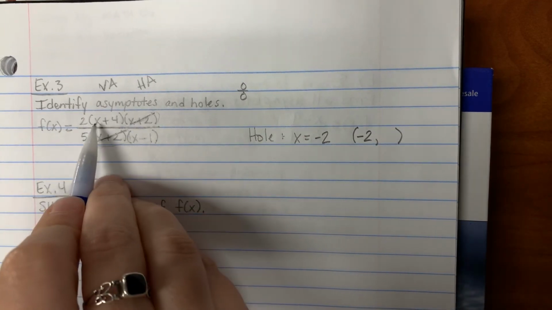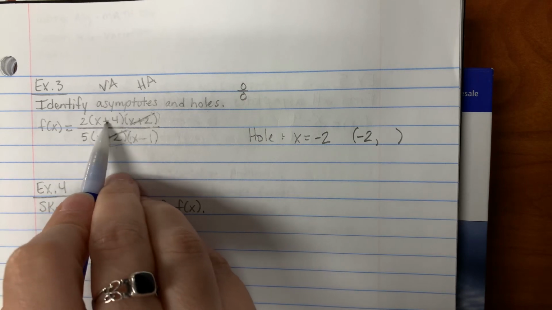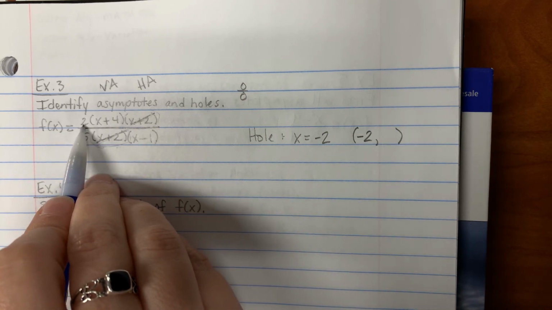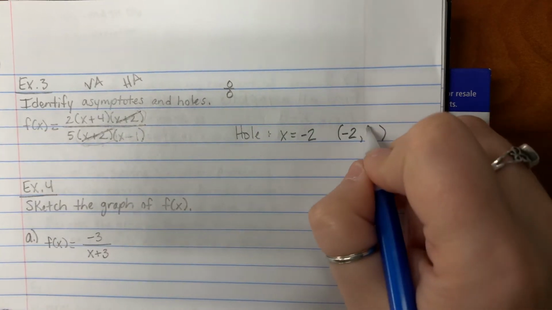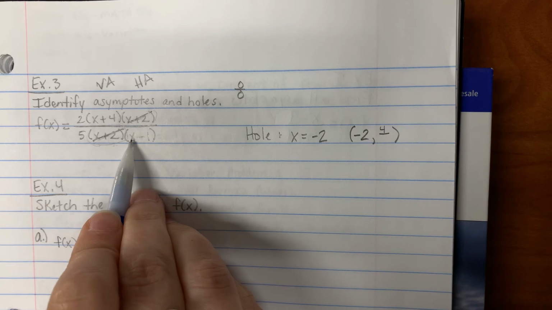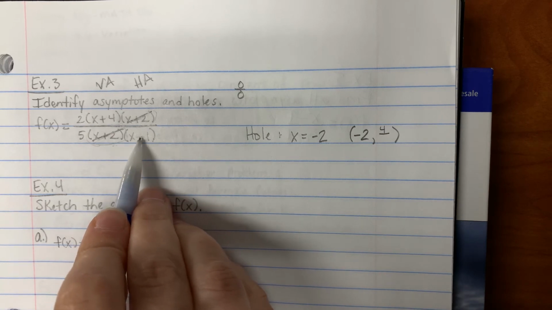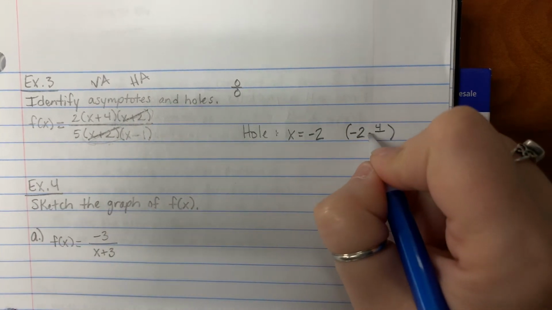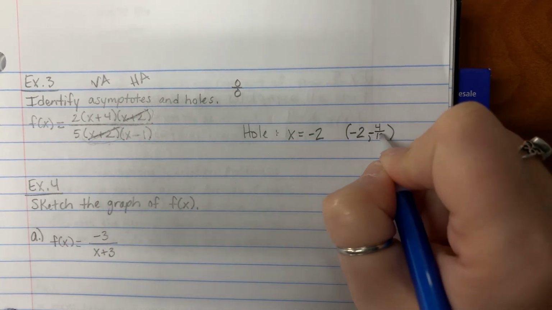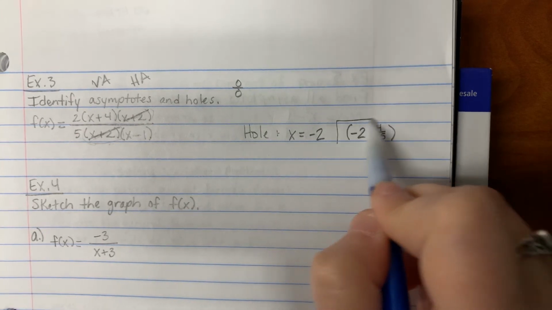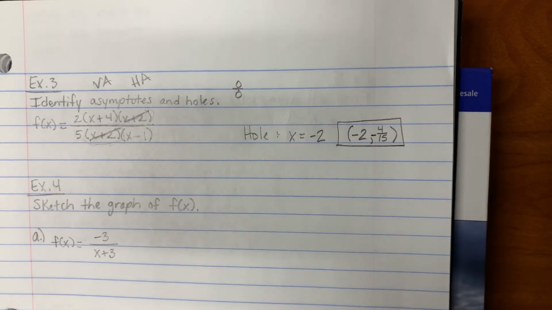If I plug -2 in right here, -2 plus 4 is 2, and 2 times 2 is 4. So that gives me a +4 on top. On the bottom, if I put -2 right here, -2 minus 1 is -3, times 5 is -15. So -4/15 is where that y value is. So I have a hole right there.